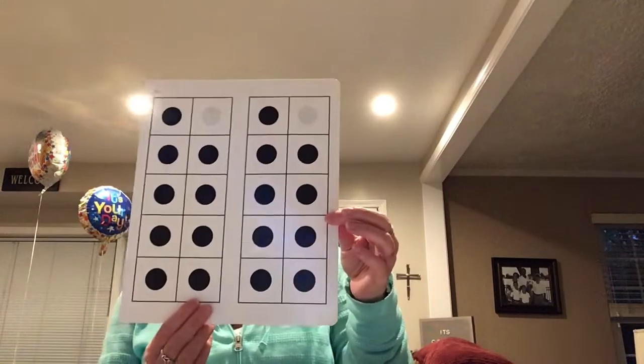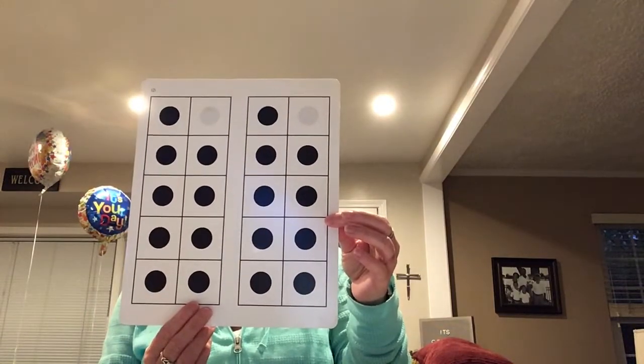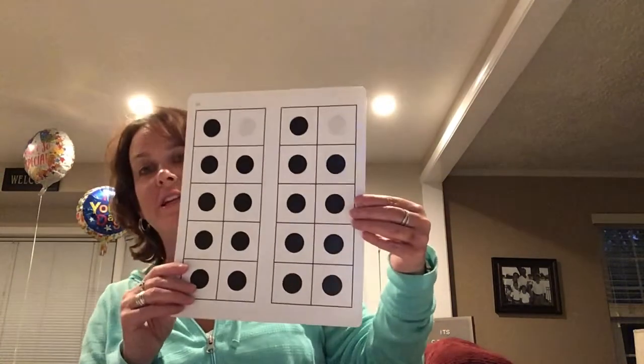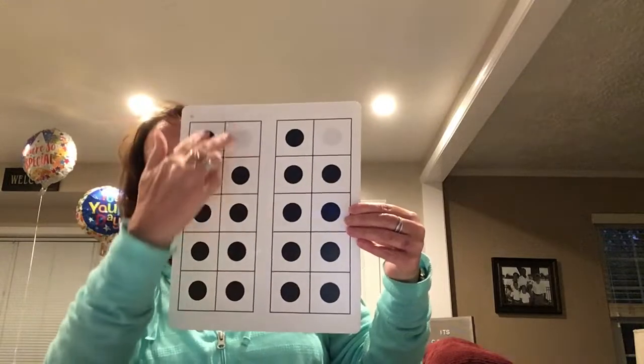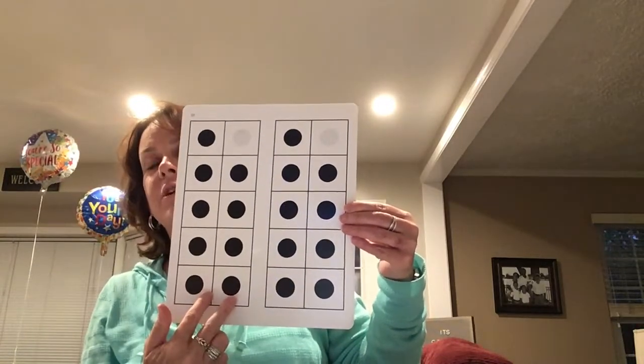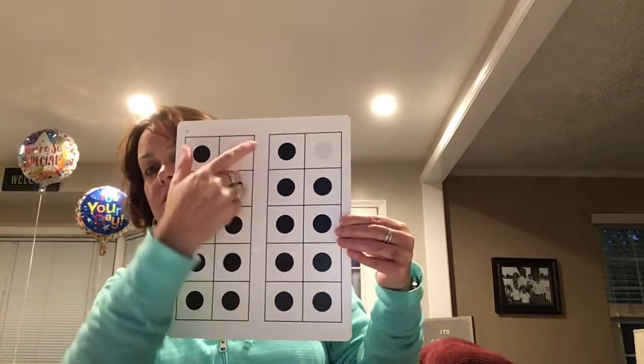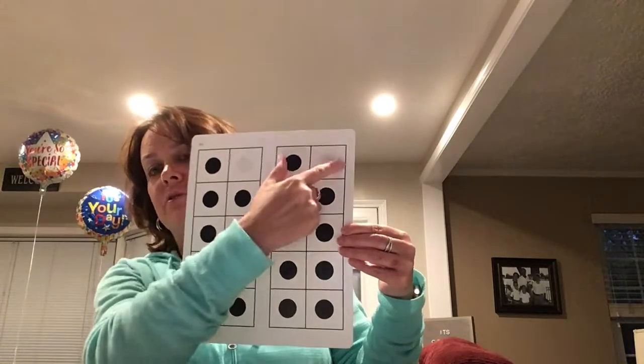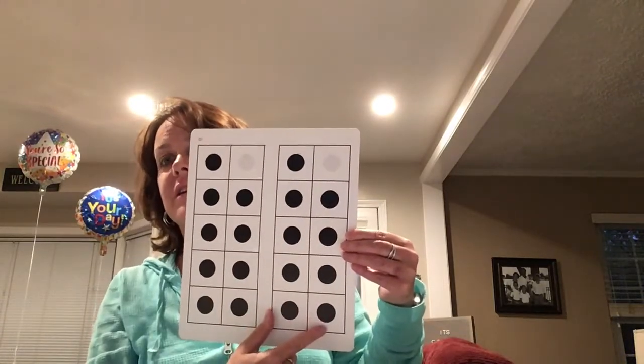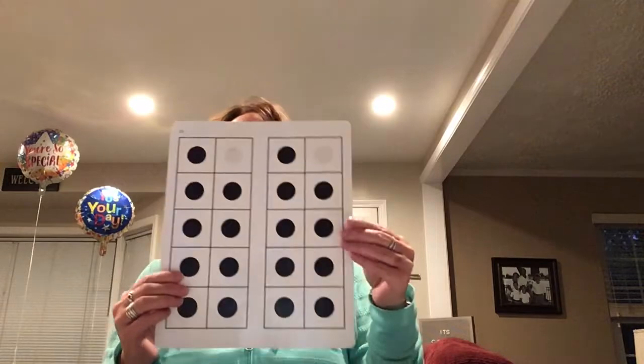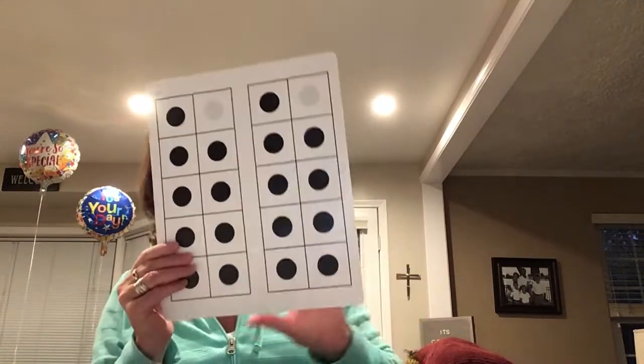You ready? Fill the frame. See what's left. Did you get it? So hopefully you saw that the tens frame was full except for one, so you knew that was 9, and then you knew it was the same thing right over here. And hopefully you are very familiar with your doubles and you knew 9 plus 9 is 18.